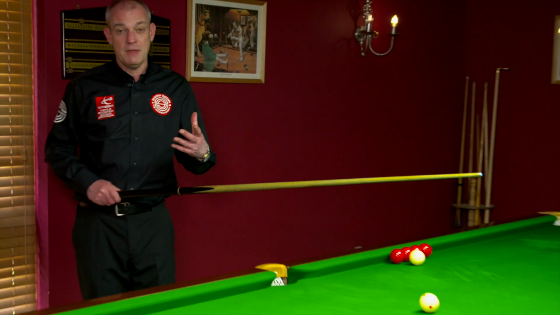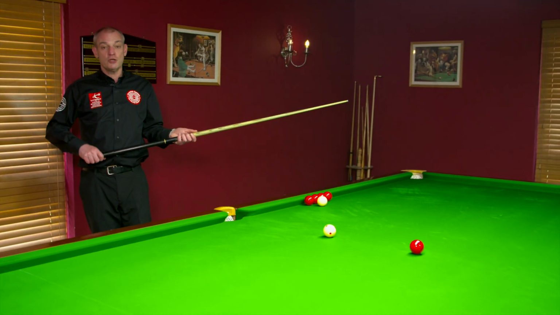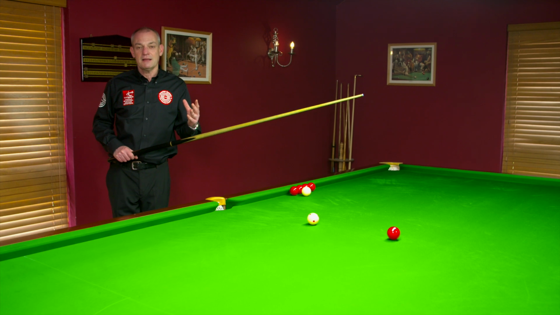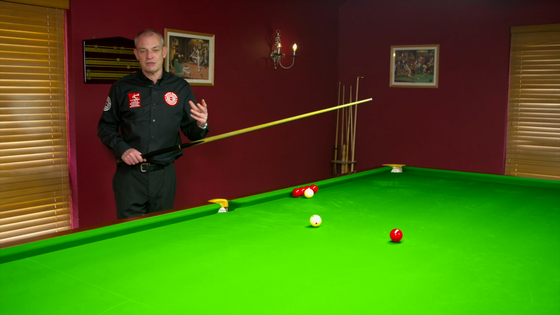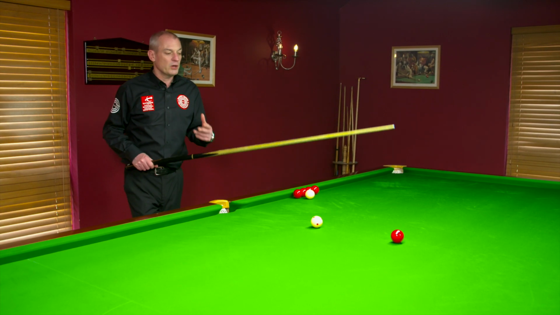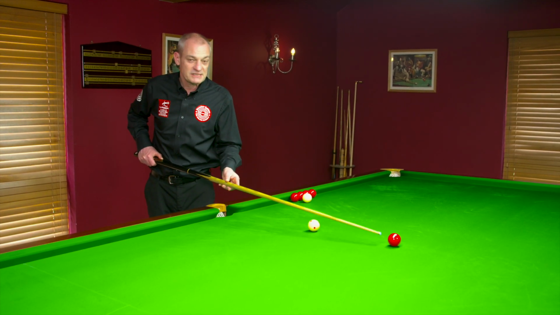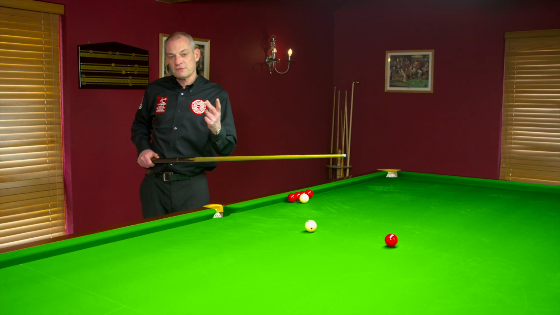So in short, on a straight shot like this, stun simply means that when the cue ball strikes the object ball, the cue ball will stay exactly in the position where it struck. It won't replace the red. It hits the red here and it will stay at that point of contact.